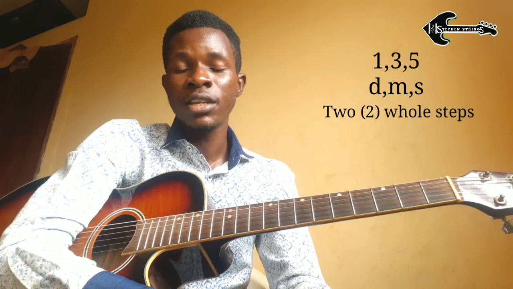The interval between the notes that form that particular chord determines if the chord is major or minor. Between 1 and 3, we have a 2 step interval.